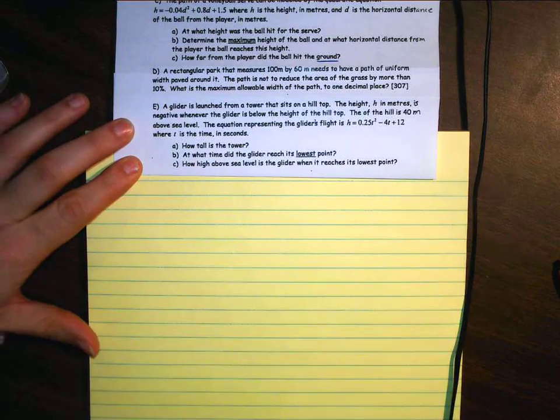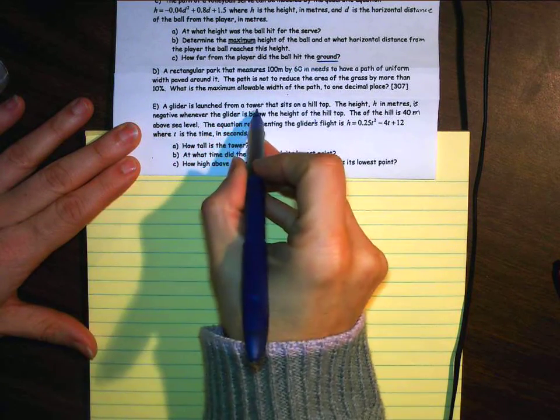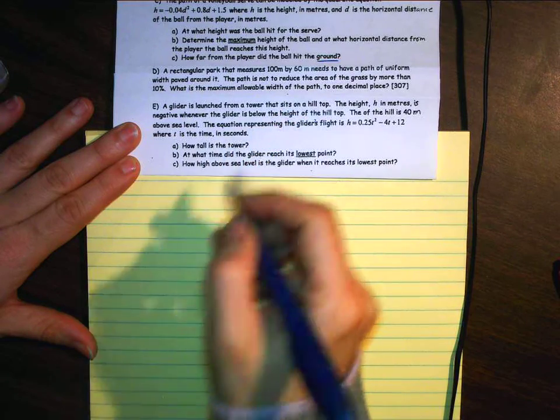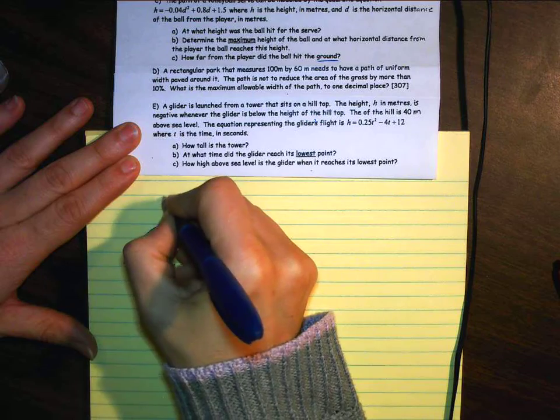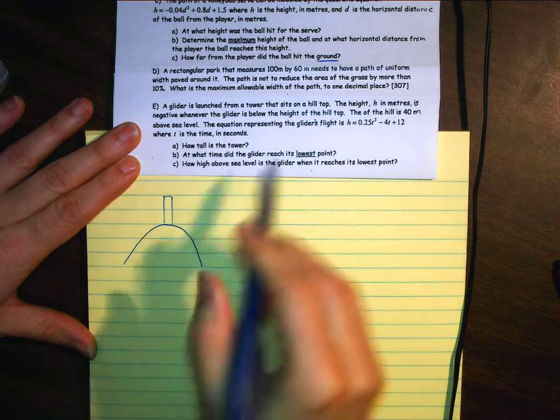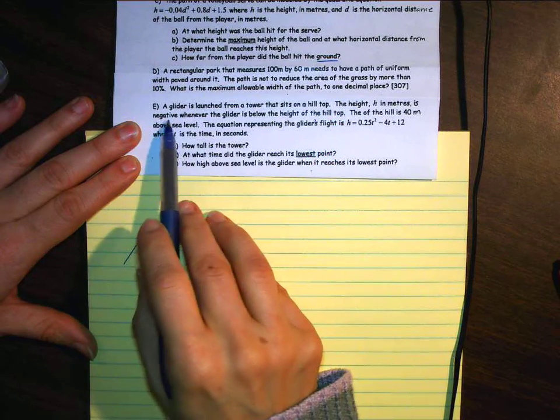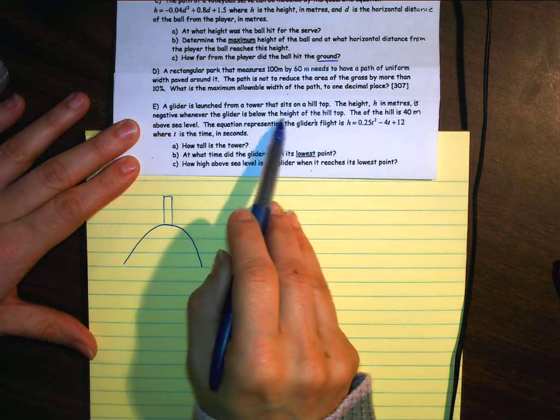So first of all, let's try and understand what this question is talking about. A glider is launched from a tower that sits on a hilltop. So there's a hill, and there's a tower. The height in meters is negative whenever the glider is below the height of the hilltop.